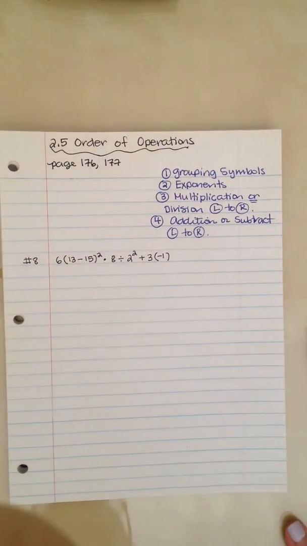Order of Operations, section 2.5. I'm looking at page 176 and also 177 in your book. So I plan on doing 3 problems. So this will be video 1. There'll be 2 more videos after this.